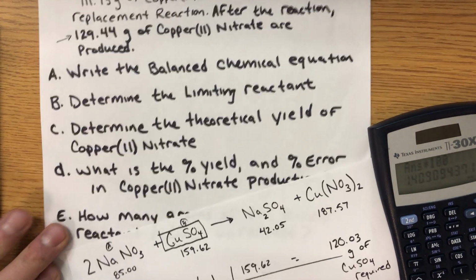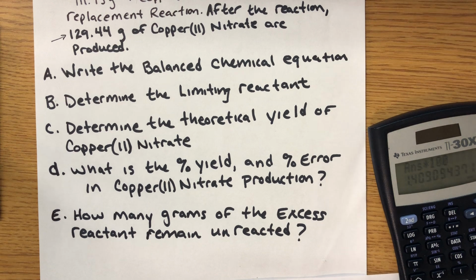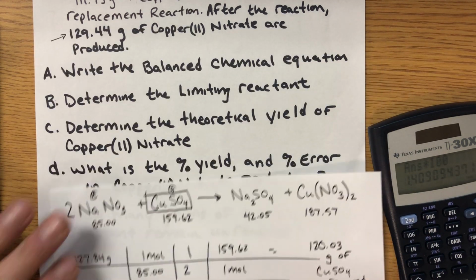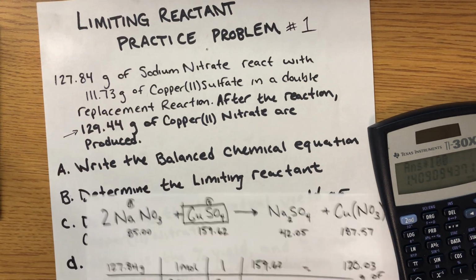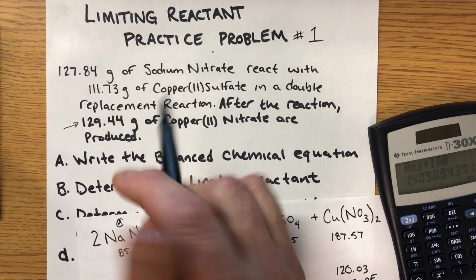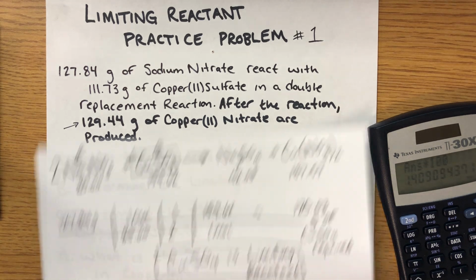The last part is E: how many grams of the excess reactant remain unreacted. Again, we're comparing how much of the limiting reactant got used to how much of the excess reactant needed to get used.